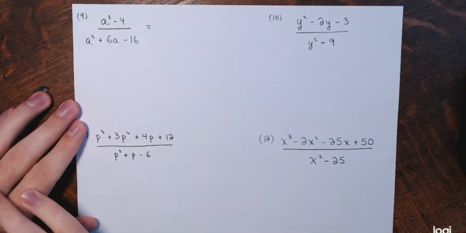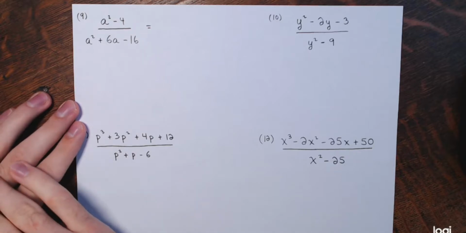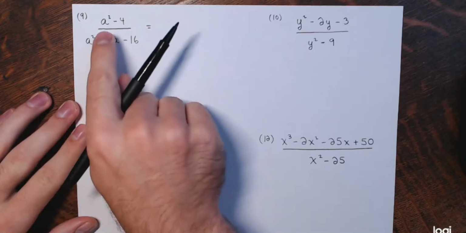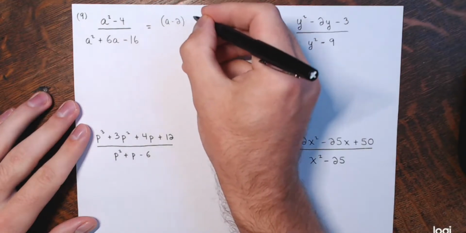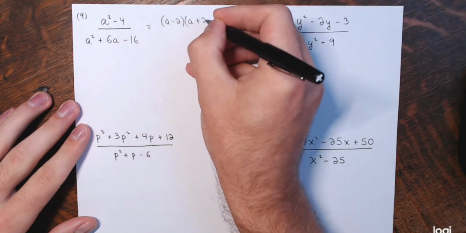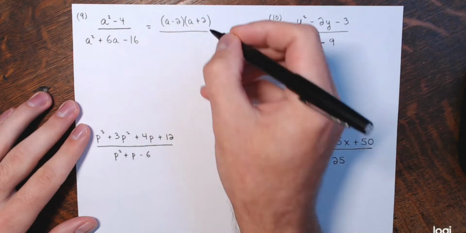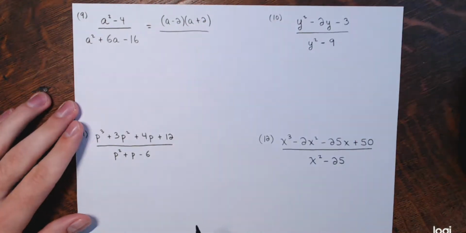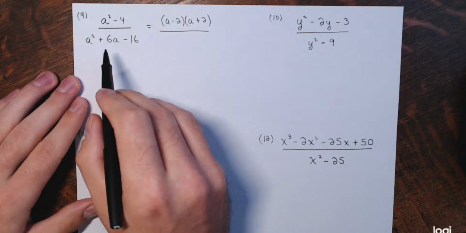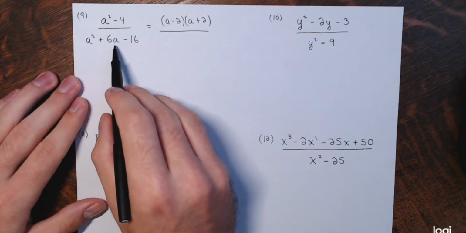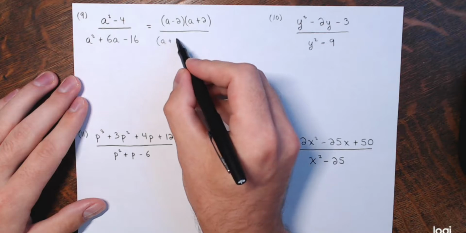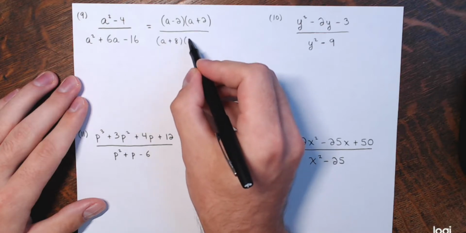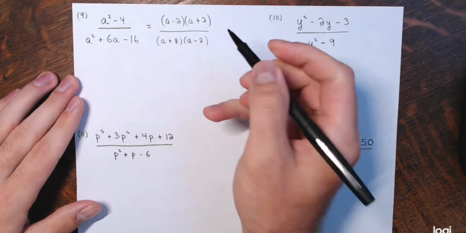Alright, so again, I'm assuming you know how to factor. I'm not going to go into all those methods. A squared minus 4 would factor to a minus 2 times a plus 2. So there's the numerator written as a product, right? The numerator factored. And then a squared plus 6a minus 16 would factor to a plus 8 times a minus 2.